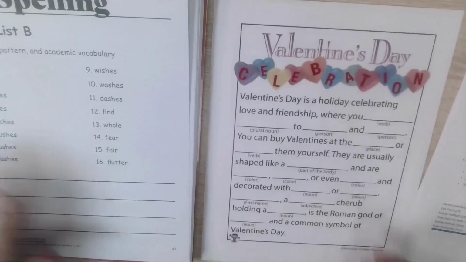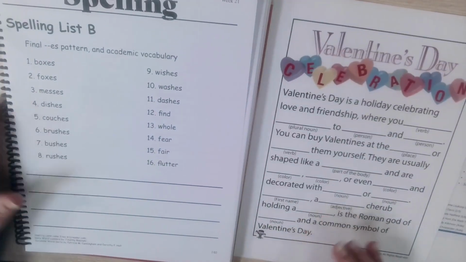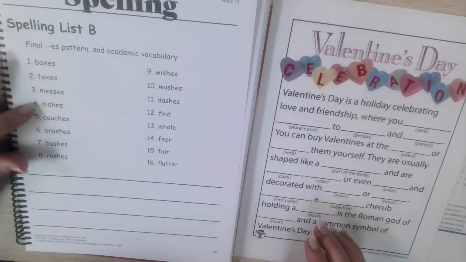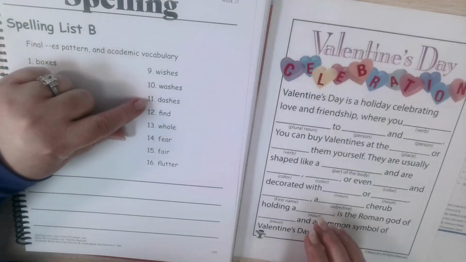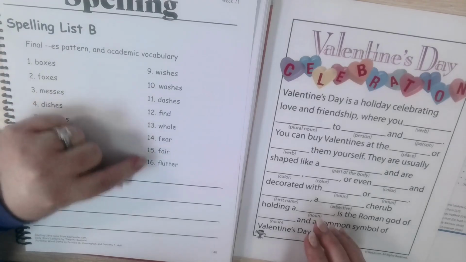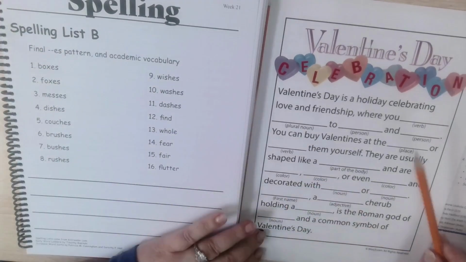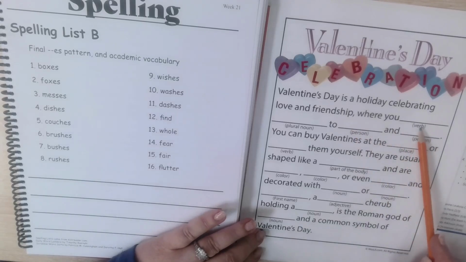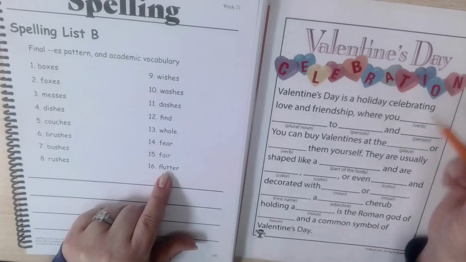We have, oops, we're stuck here. We have boxes, foxes, messes, dishes, couches, brushes, bushes, rushes, wishes, washes, dashes, find, hole, fear, fair, flutter. Okay, let's see what we can find. So first we need a verb. That's an action word. I think flutter would be a good action word. Let's put that one in.